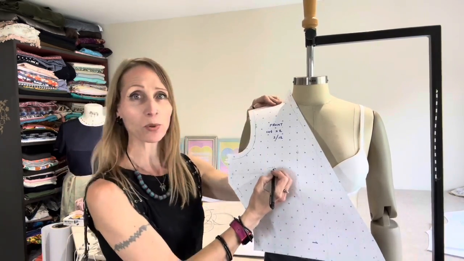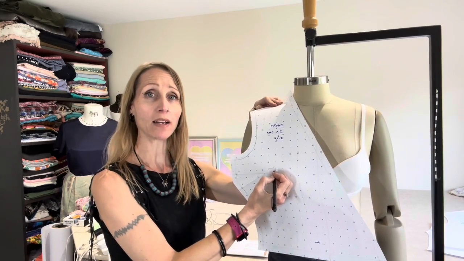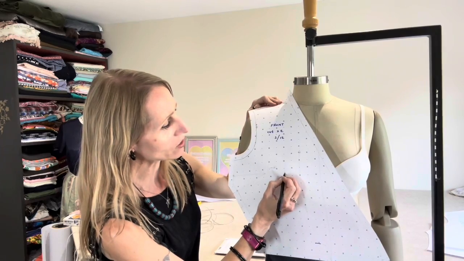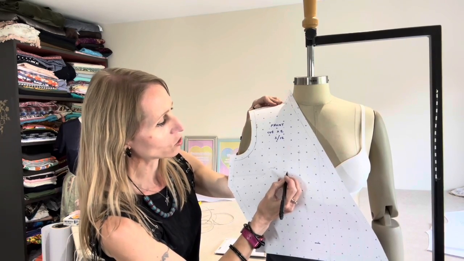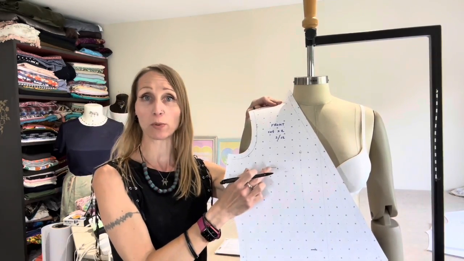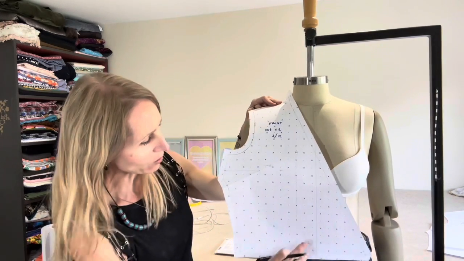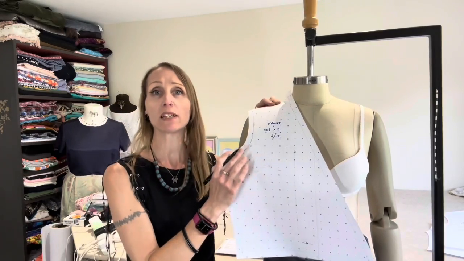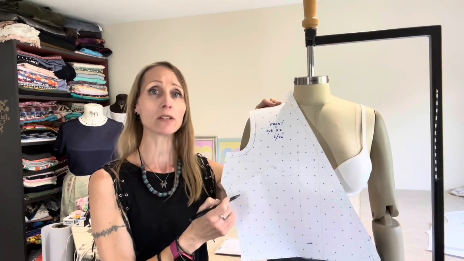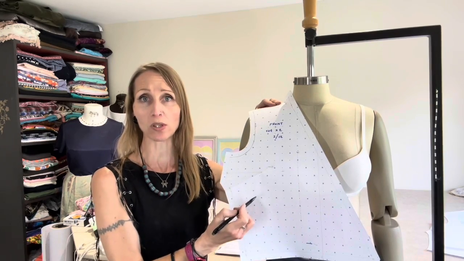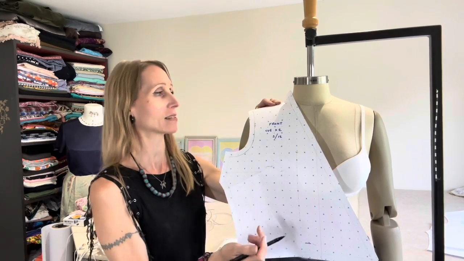I think the bust point is slightly too high and slightly too much to the side. So I'm just going to draw a little cross where I think the bust point should be for this pattern. I'll also double check the waist. So the bust point is really important when you've got darts because all of the darts on the front should be pointing towards the actual bust apex.